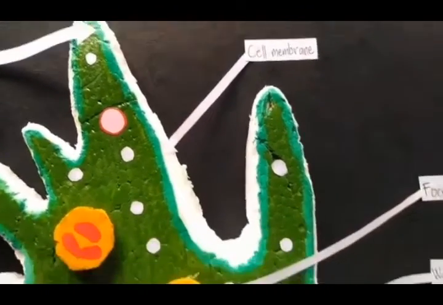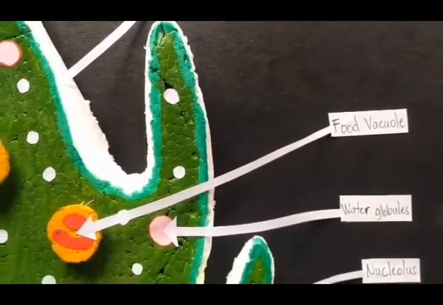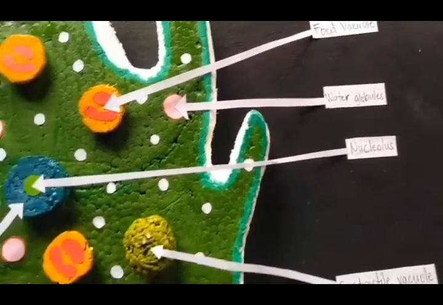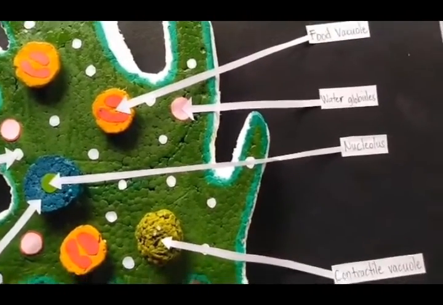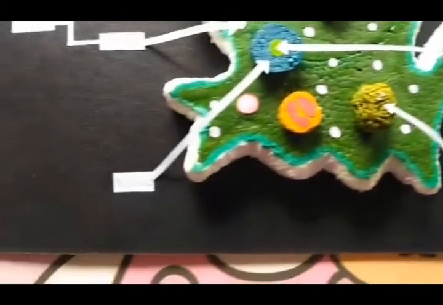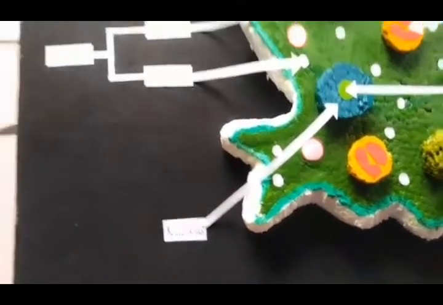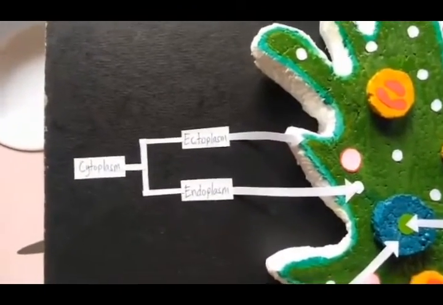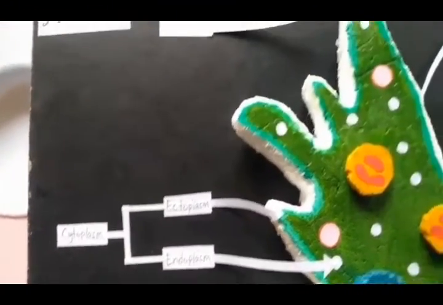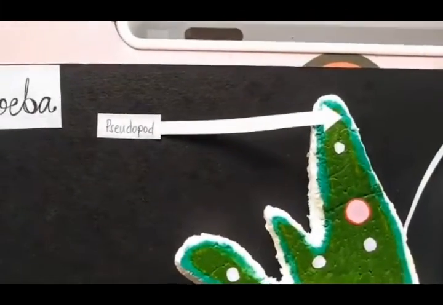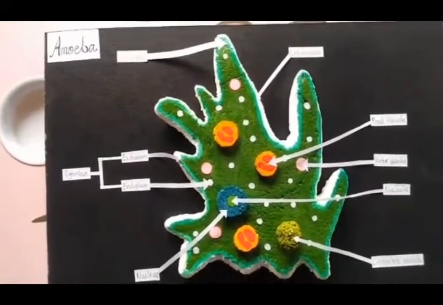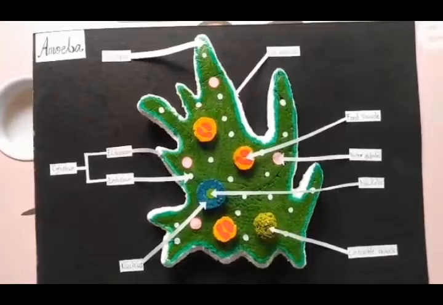First is the cell membrane. The second is the food vacuole. Third is water globules. Fourth is the nucleolus. The fifth is the contractile vacuole. And the sixth is the nucleus. And we have ectoplasm and endoplasm, which is the cytoplasm. And lastly, the pseudopod. So this is my 3D model of Amoeba under the kingdom of Protista.